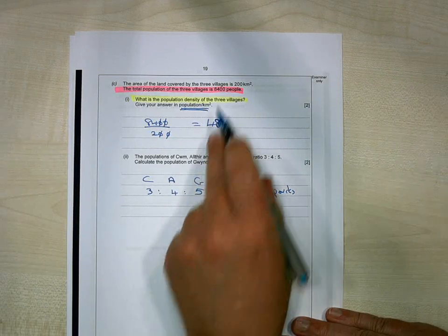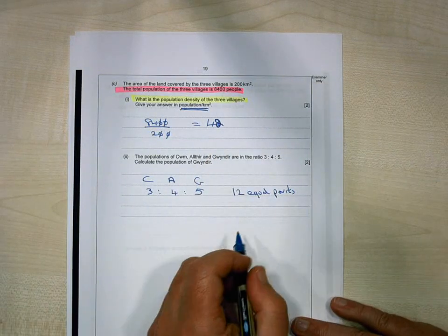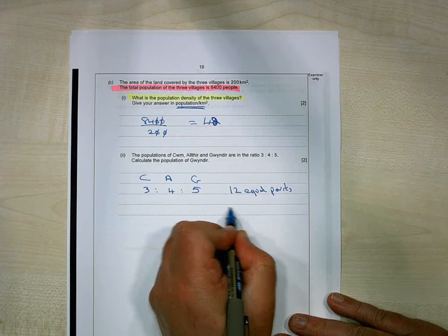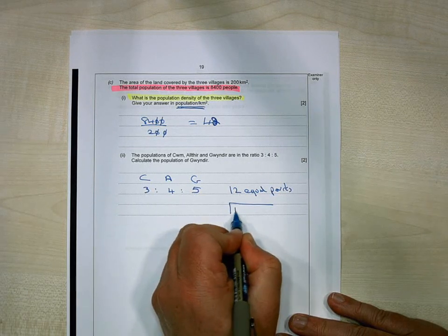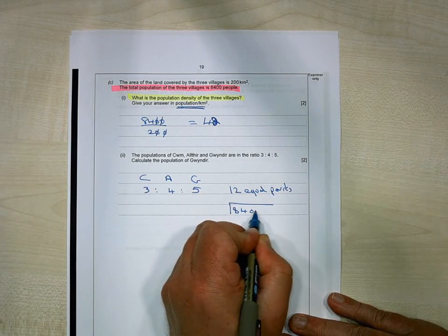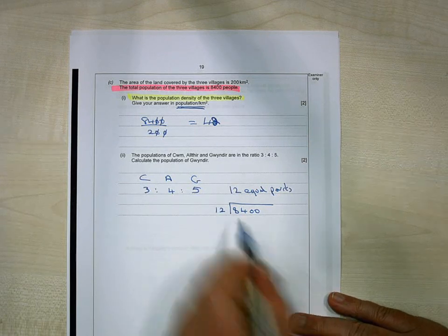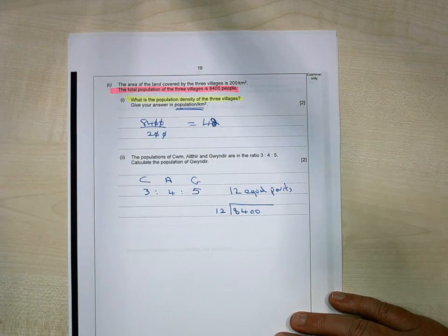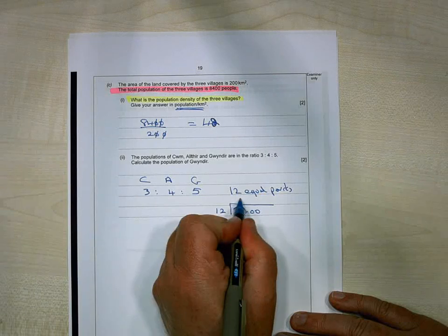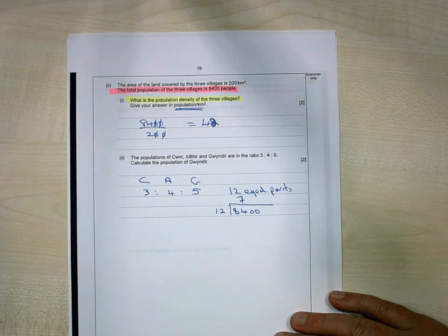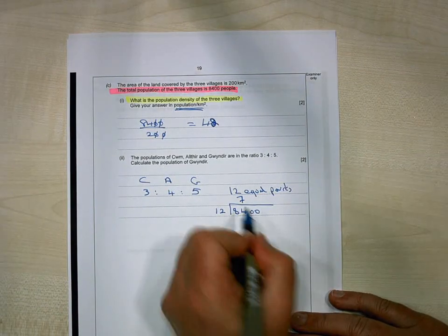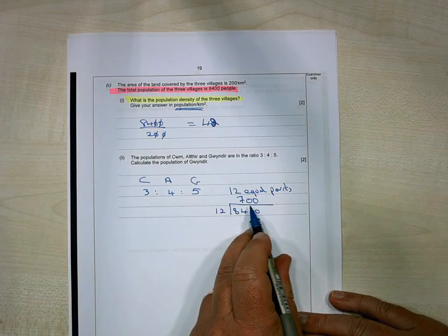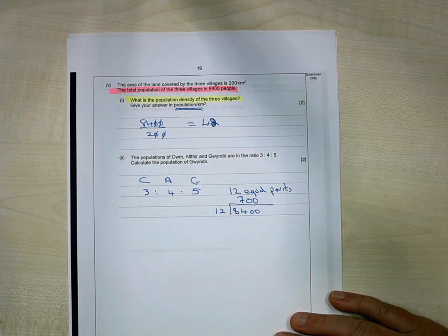So each part, I've got to divide now 8,400 by 12. And 12 goes into 84 exactly. 7 times. 11 sevens are 77, 12 sevens are 84. So each part is 700.